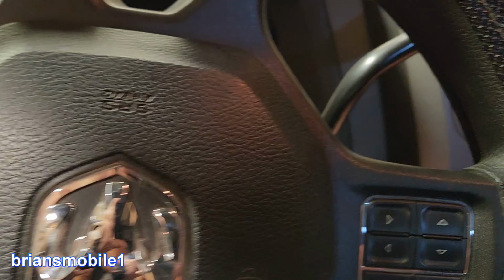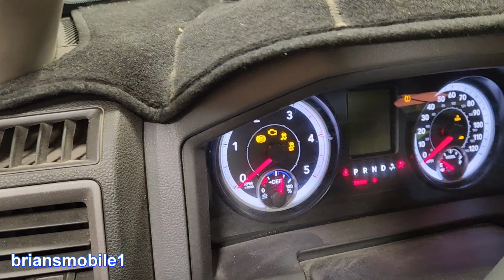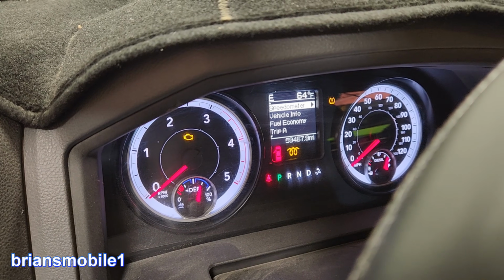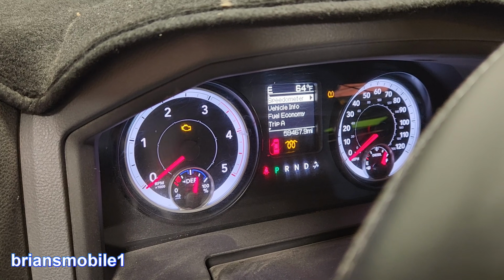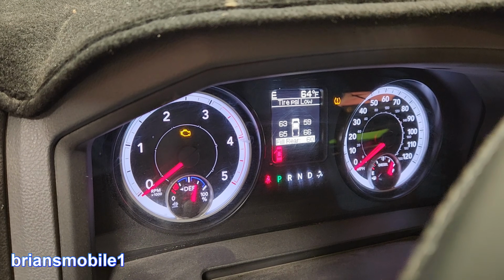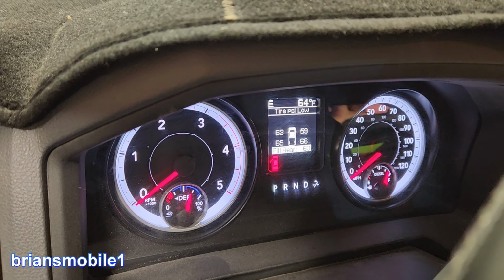So I've got it all squared away. We turn this on, it checks all the system. You see the airbag light's on, airbag light goes out, and preheater because it's cold out here. Anyway, that's all squared away.